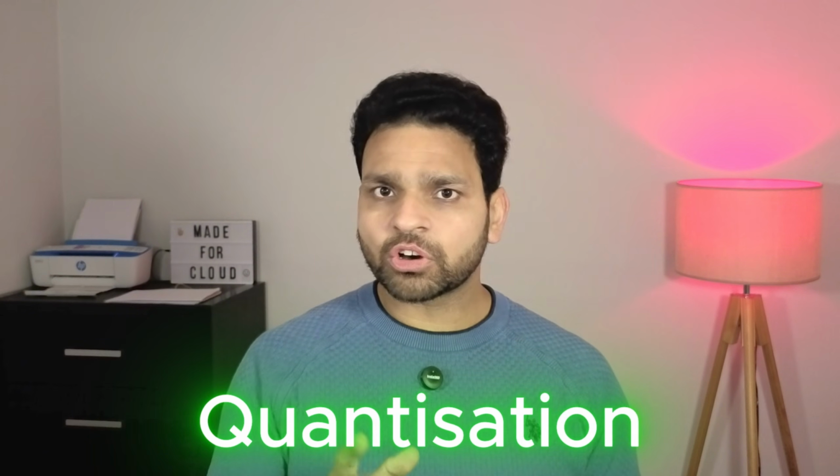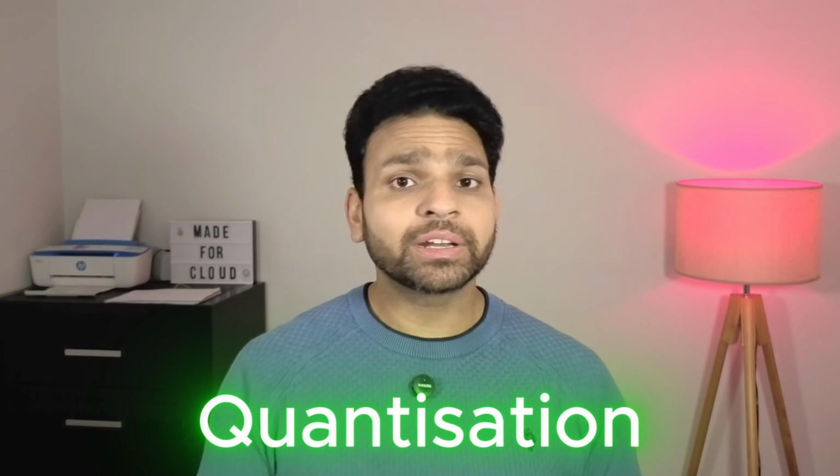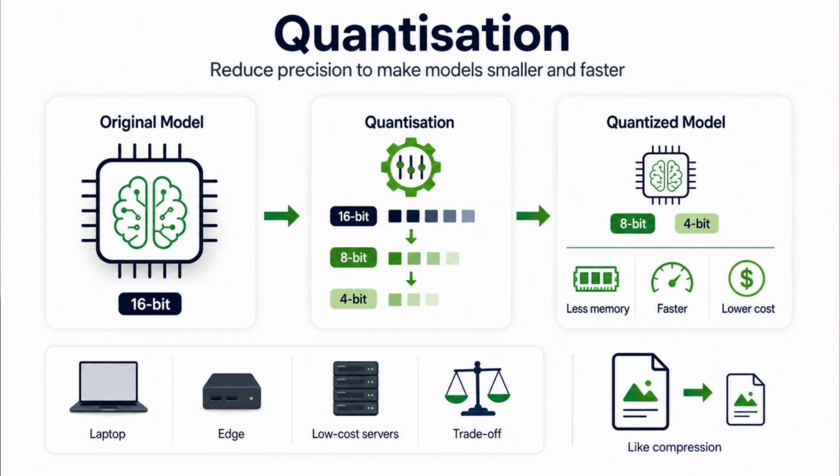Now, let's talk about quantization. Quantization means reducing the precision of the model numbers so the model becomes smaller and faster to run. Normally, the model weights may be stored using high precision numbers. So quantization reduces that precision. For example, instead of using a 16-bit number, the model may use 8-bit or 4-bit numbers. This reduces the memory usage and can make the model faster.